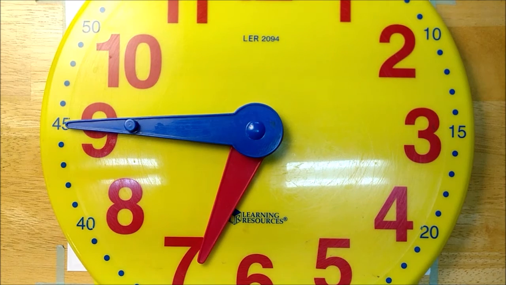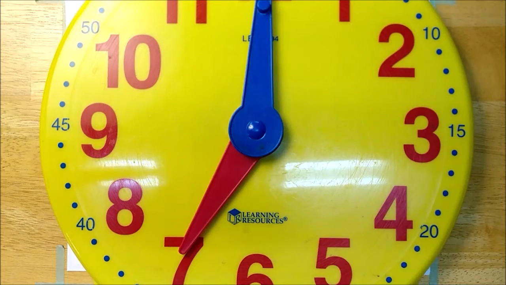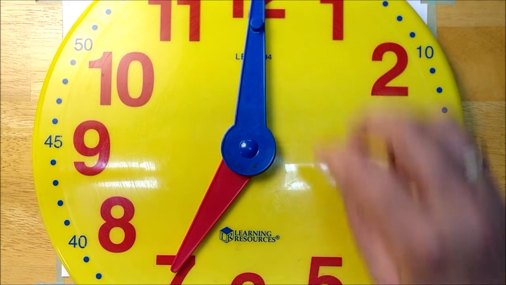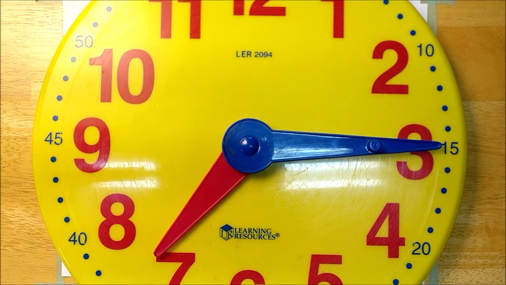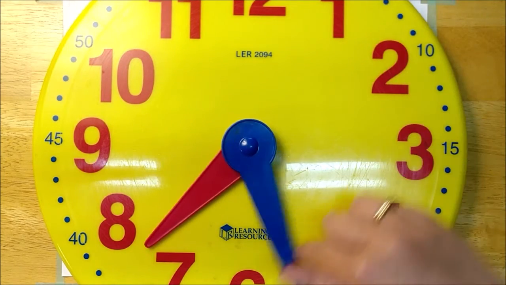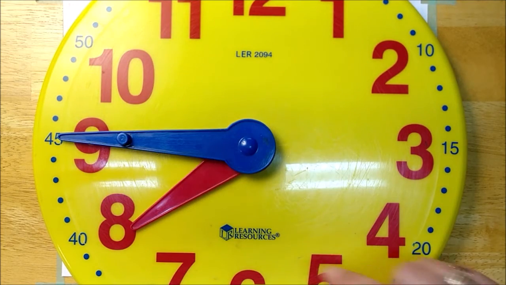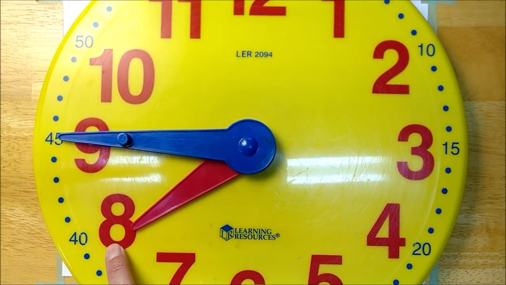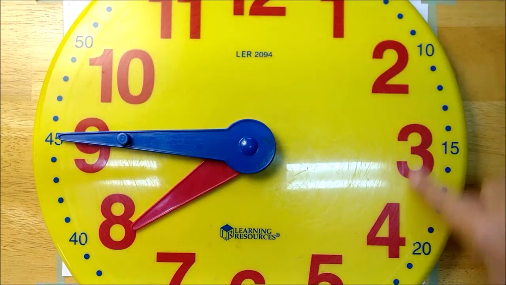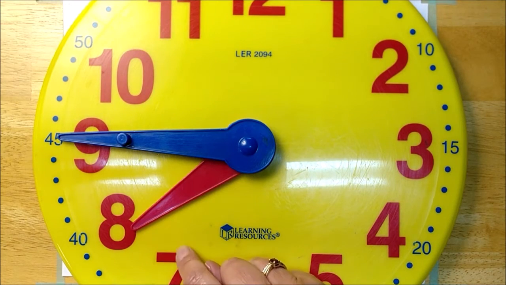Don't get tricked by that. It's not at the 7 yet. What time would that say? You're right, 7 o'clock. That would say 7:15 or 1/4 past. That says 7:30 or half past. That says 7:45, or it is 45 minutes past 7.